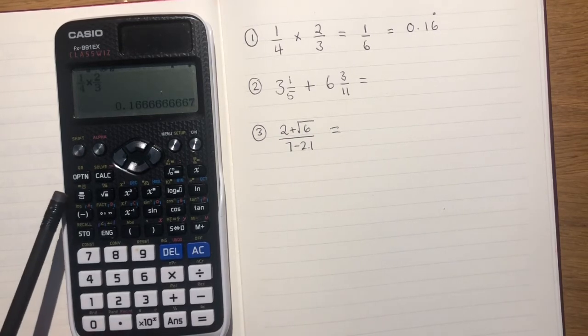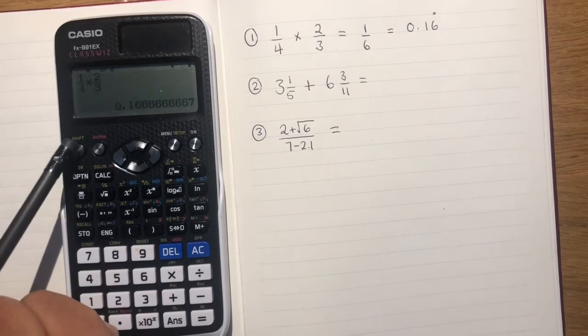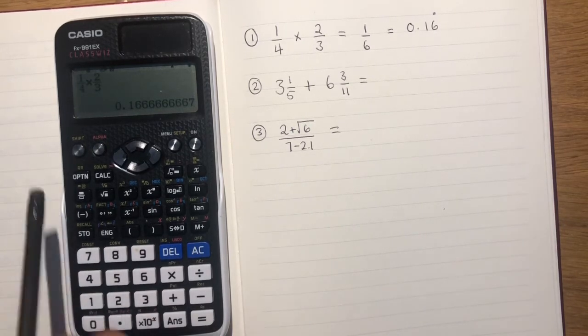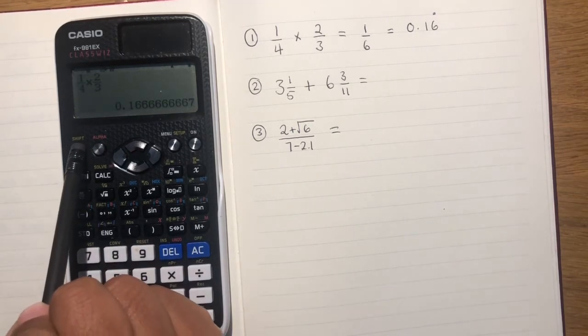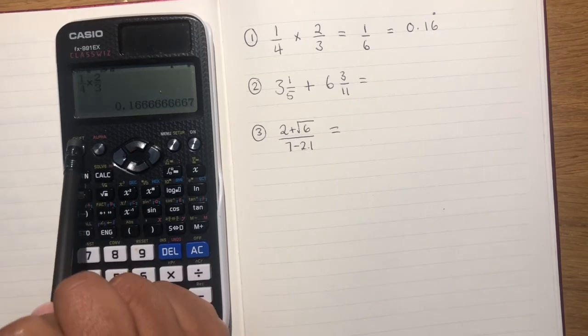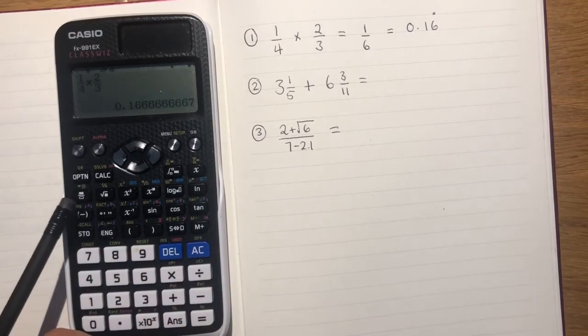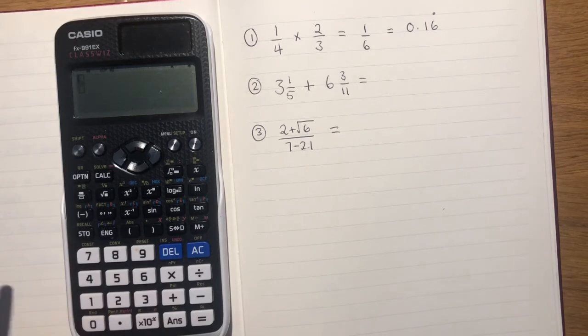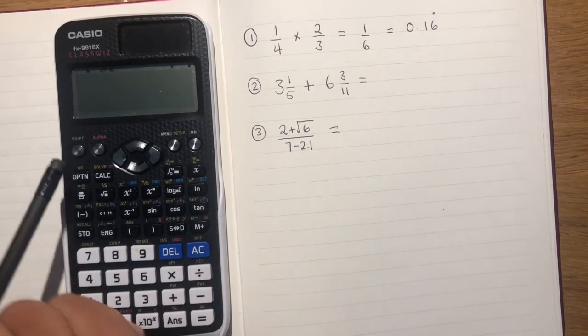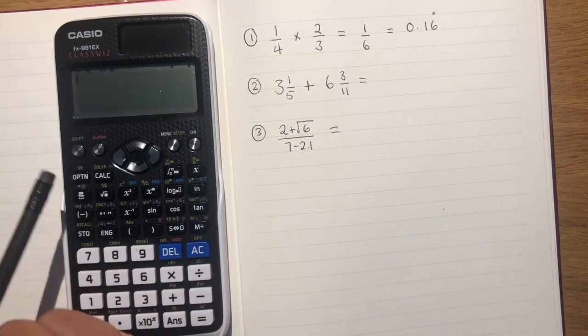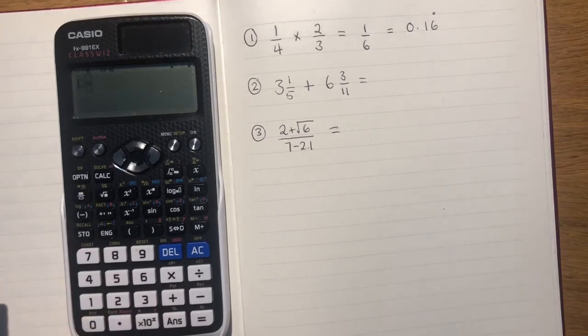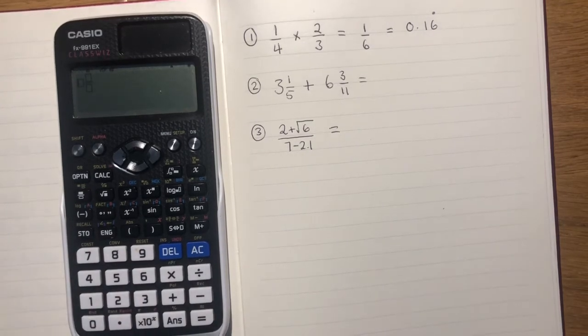I'm going to still use the fraction button, but this time I need to carefully go to second function. So use the shift button to get to the second function. And when I press fraction button now, whoops, that didn't quite take, shift and fraction. Now you can see that I've got 3 sections there. I've got a place with a whole number.